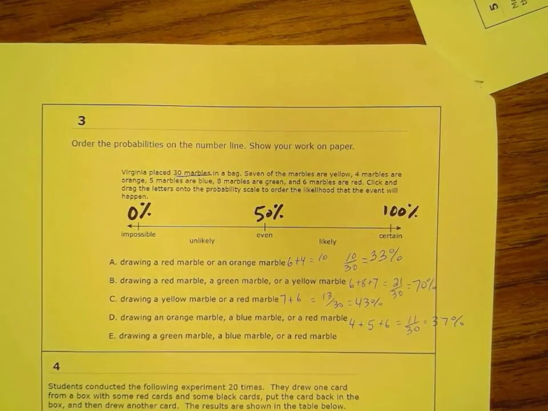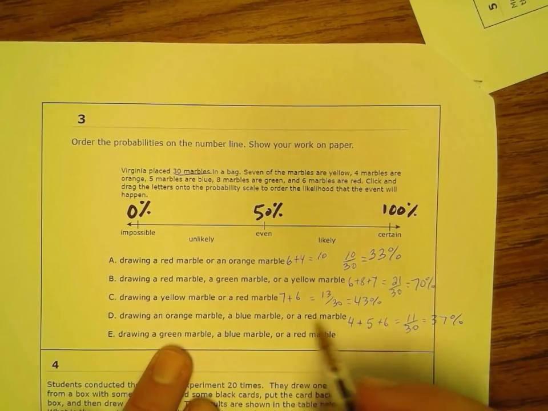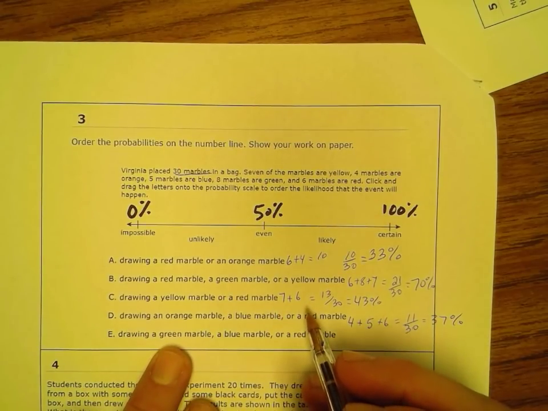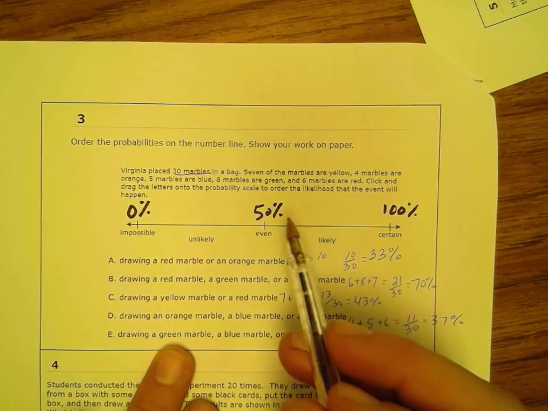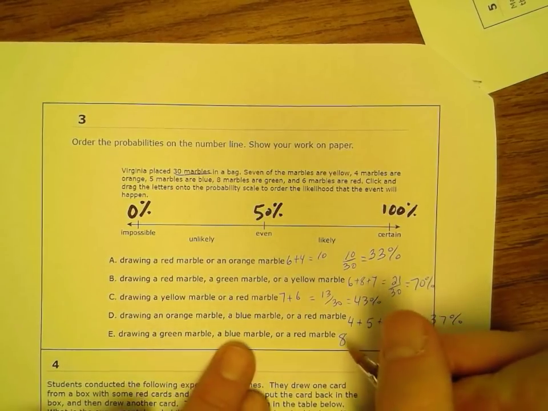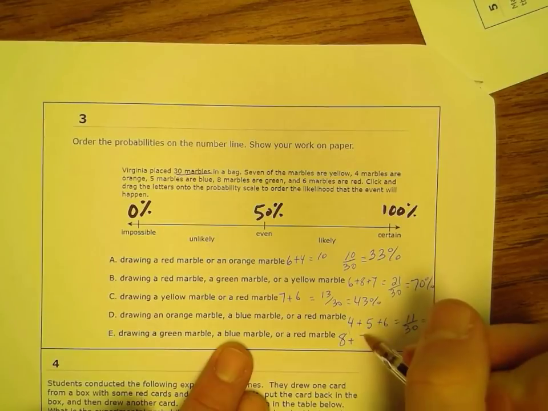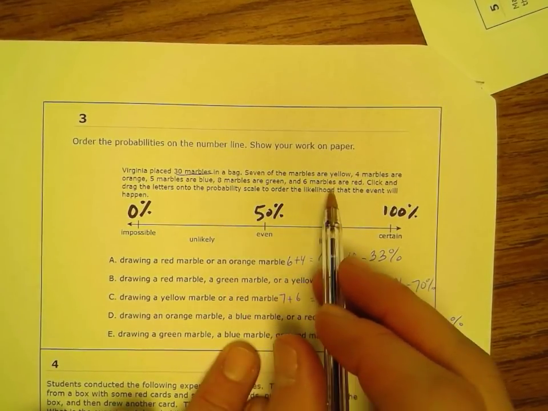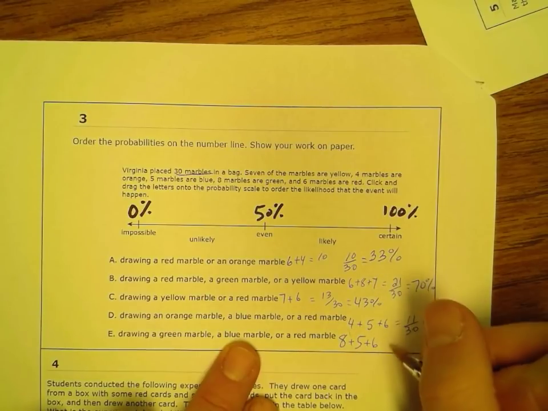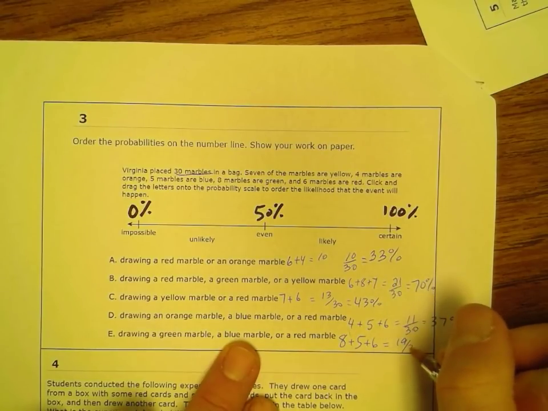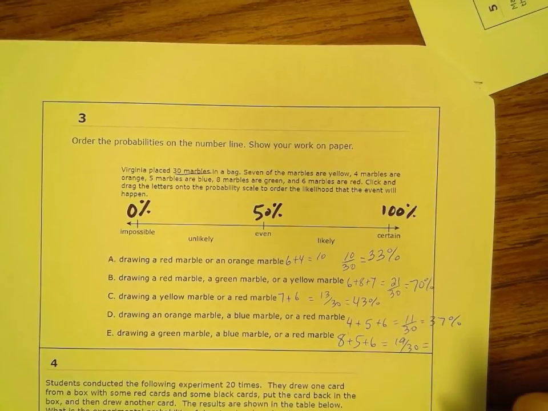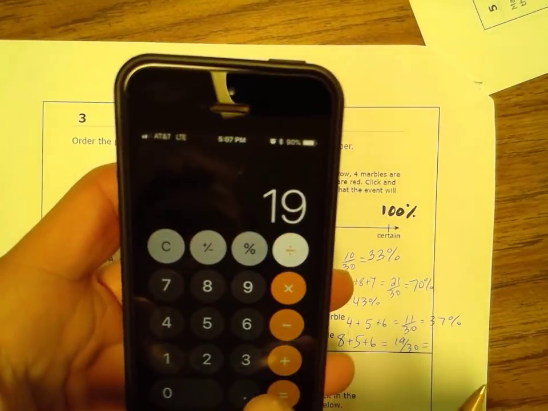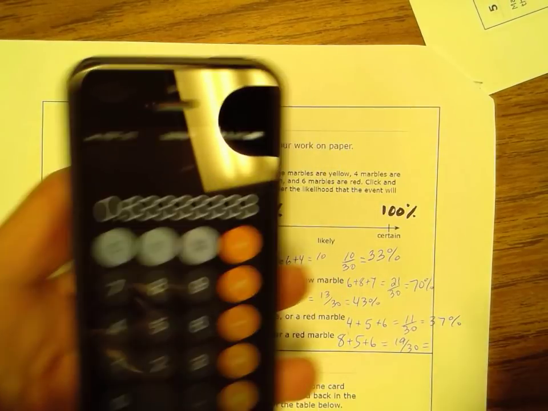37%. And the last one, drawing a green marble, blue, or red. Lots of numbers to add up here. So green is 8, blue is 5, and red is 6. So that's 19 over 30. 19 divided by 30 is 63%.